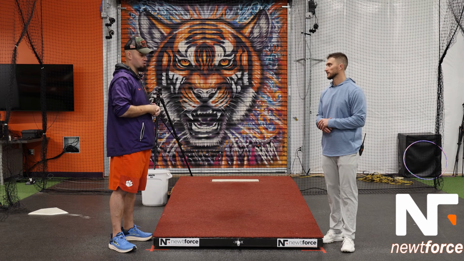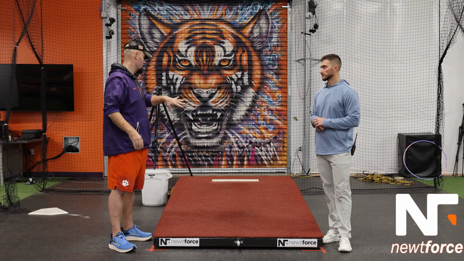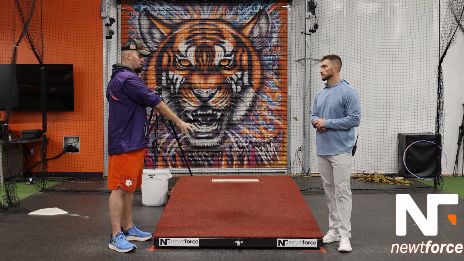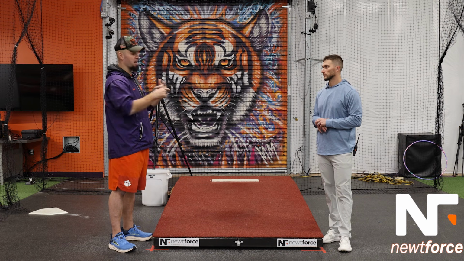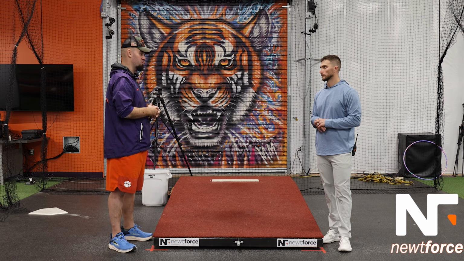Yeah, I just hit on it a little bit before. In terms of their energy production, are they more of a rear leg guy? Are they more of a front leg type guy? Are they a guy that loads to the back leg well and transfers it really well to the front leg?